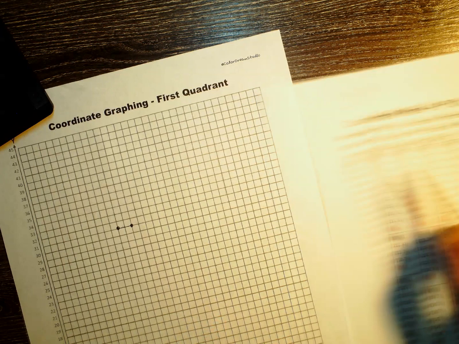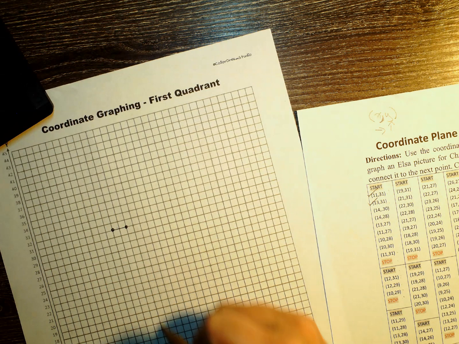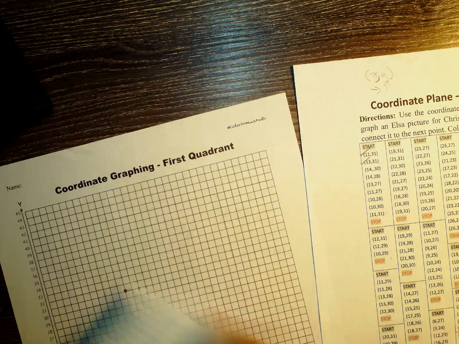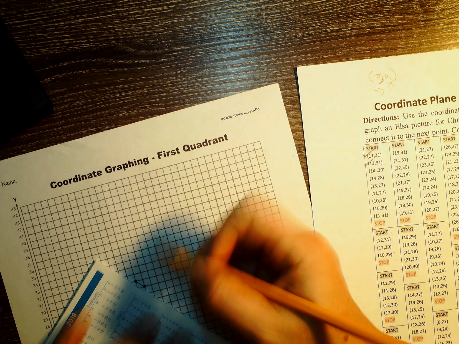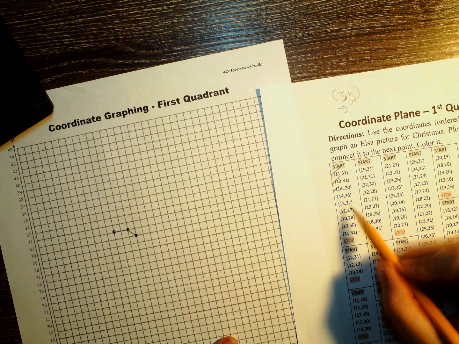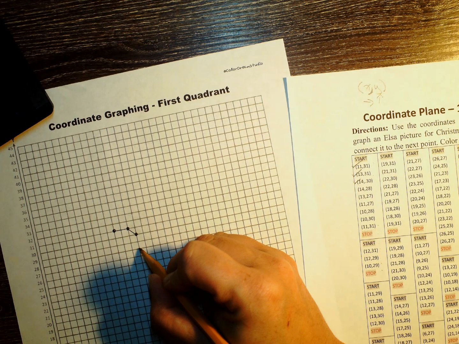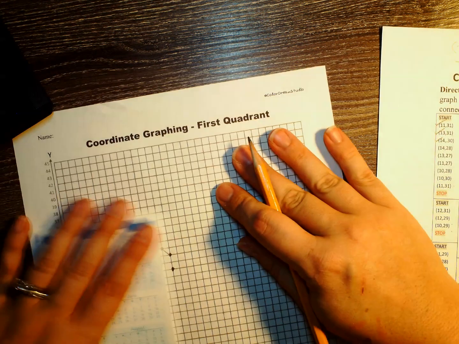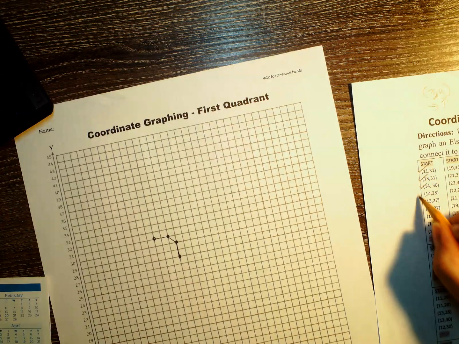It's going to be 14, 30. So I'm going to go to 14, and I'm going to go up to 30. Then again, I'm going to go from the last coordinate that I listed, and connect it to the coordinate that I just did. I'm going to cross that off. And now I'm going to do 14, 28. So 14, 28. And then I'm going to connect. All right, cross that off.